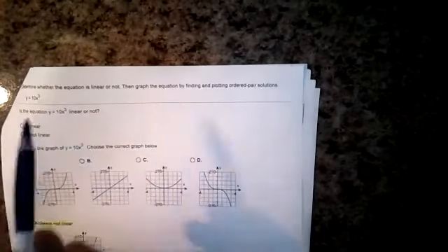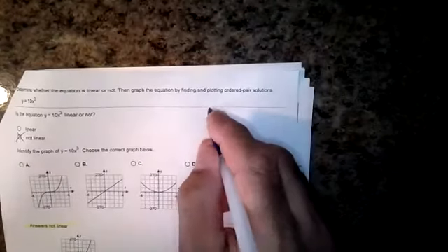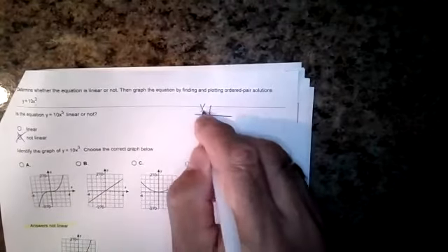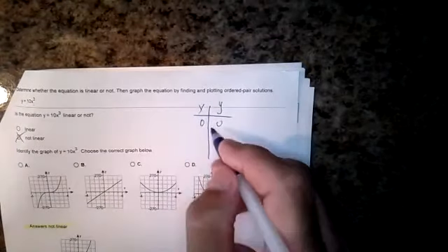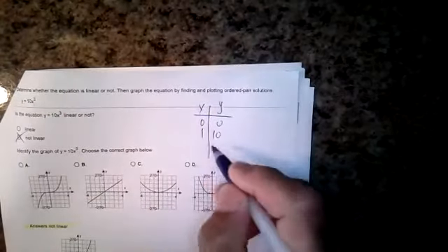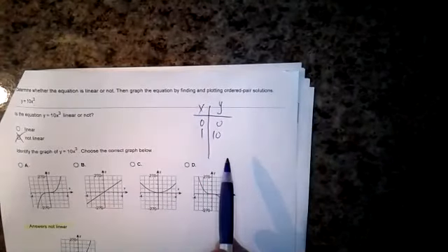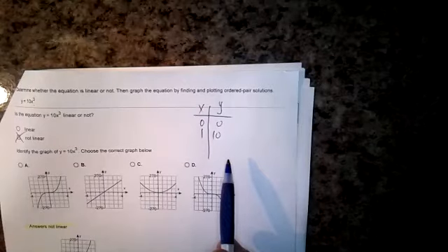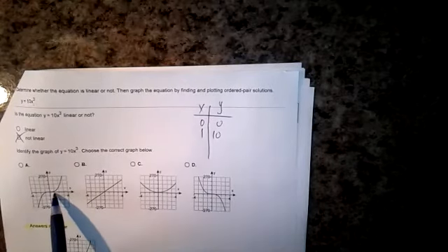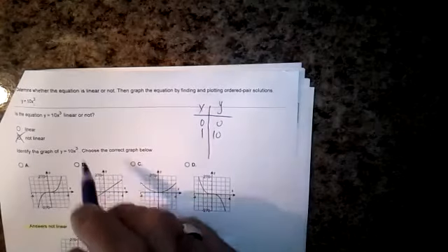Is this linear? No. Look, the power of x is 3, it is not 1. Not linear. And then, again, you come up with some points like x 0, y 0. They all have that anyway. X is 1. You put 1 here. 1 to the power of 3 is 1. Y is 10. Which one has x equal 1 and y equal 10? Well, first of all, it's not this, right? Because this is a straight line. Yeah, it is the curve. It's not linear. So this one is out.